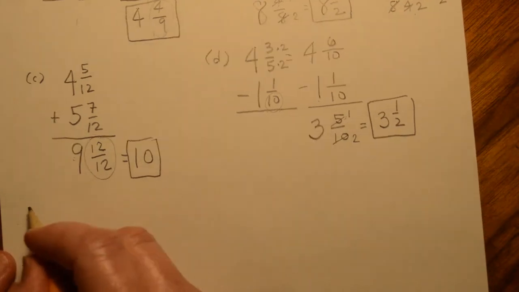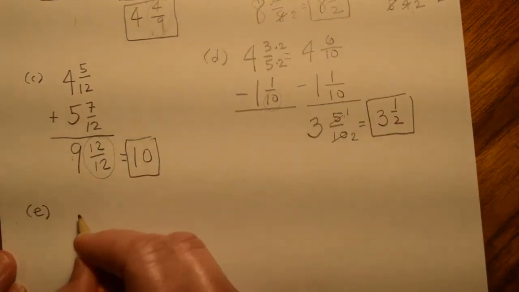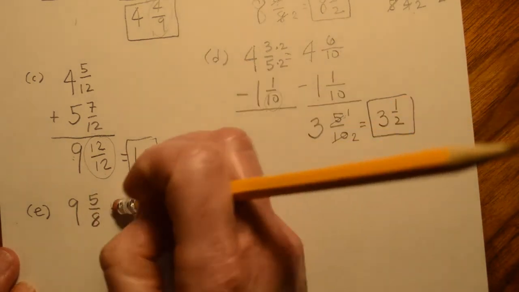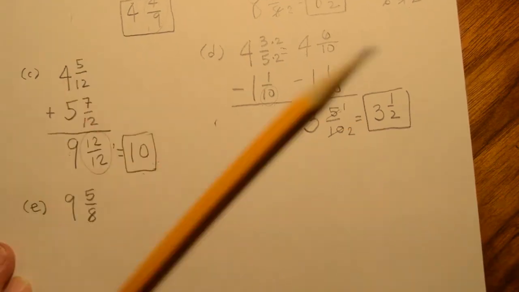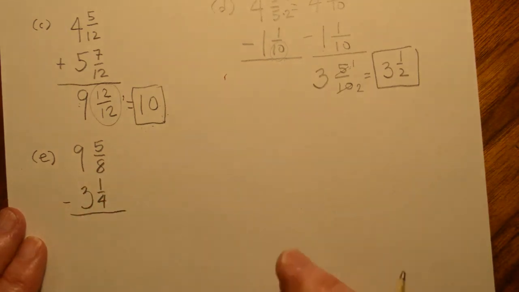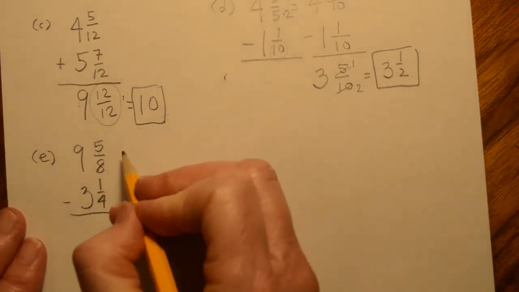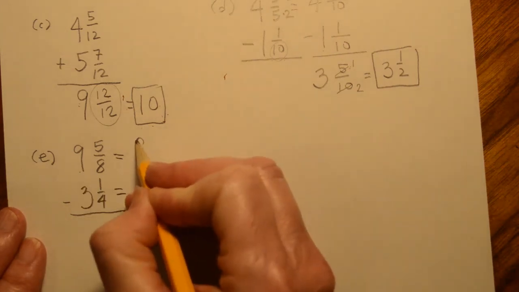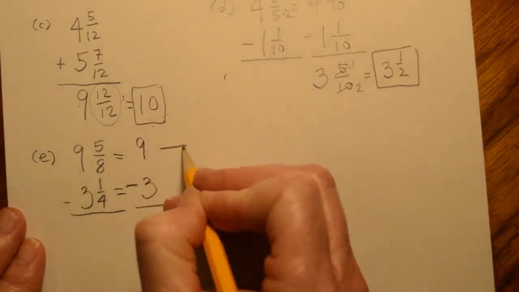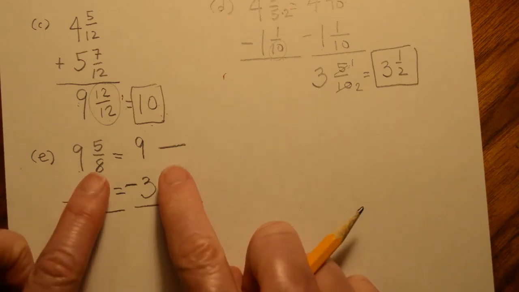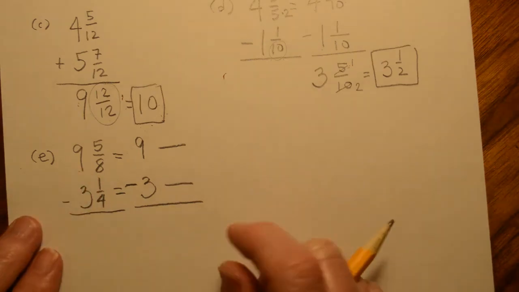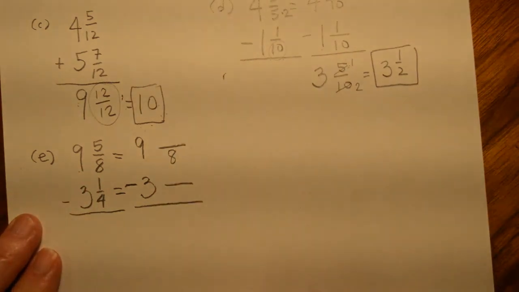Okay, and then part E. This is 9 and 5/8 minus 3 and 1/4. Okay, so I have to find that common denominator first. I'm carrying the 9 over, I'm carrying the 3 over. They are very patiently waiting for their turn. Then I'm looking for the common denominator part. So I look to the larger denominator and I ask, is 8 a multiple of 4, or is 4 a factor of 8? And the answer is yes, so 8 is the common denominator.